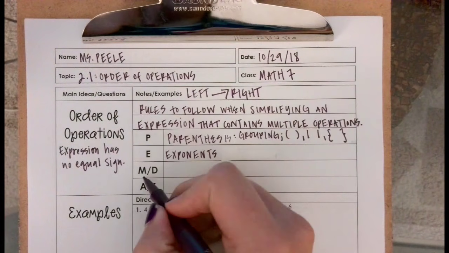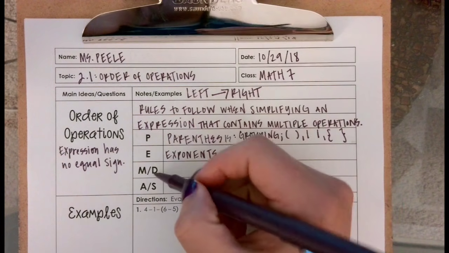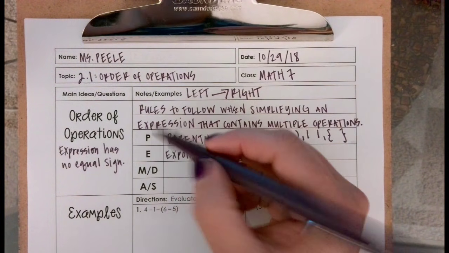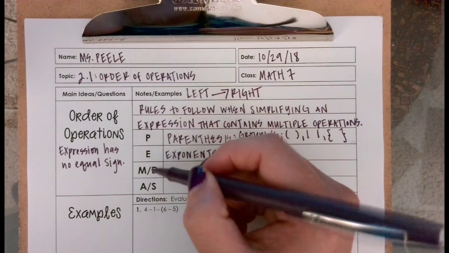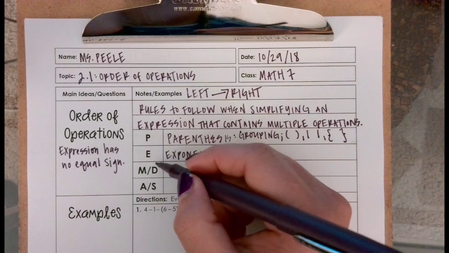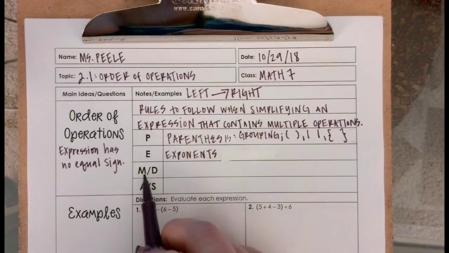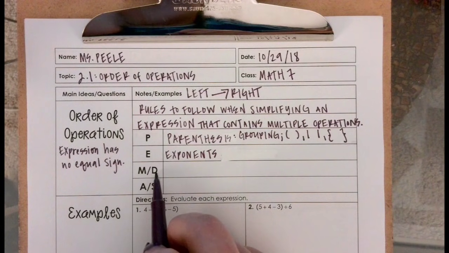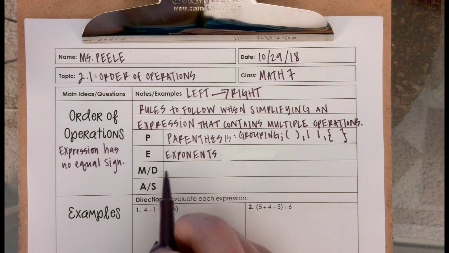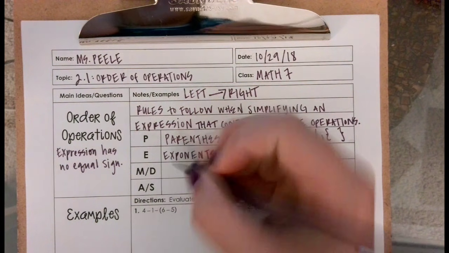The M/D, now the reason it says M/D and not just M by itself and then D is because the next thing, after we've finished evaluating parentheses and the exponents, we figure out if we do multiplication and division next. Now the reason there's a slash is because we go from left to right, and whichever operation comes first, multiplication or division, whatever comes first left to right is what we're going to do. So if division comes first left to right, then we handle division first. This is extremely important. It's left to right.